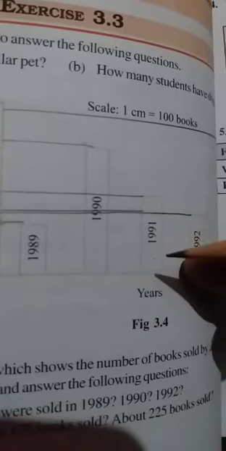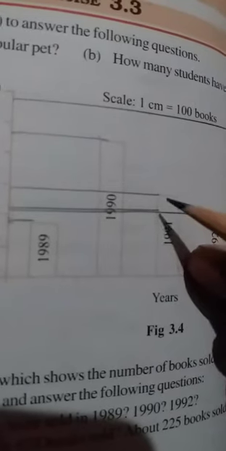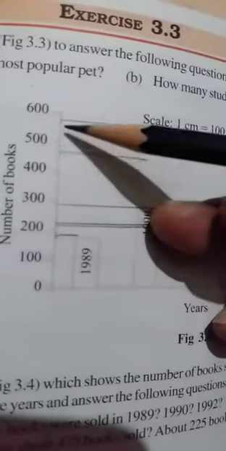And the third bar represents the number of books sold in the year 1991. This is the total height of the third bar, and this is the top of the third bar. From the top of the third bar, draw a line perpendicular to the vertical axis. This perpendicular line intersects the vertical axis at this point. The value at this point of intersection is nearly about 275.